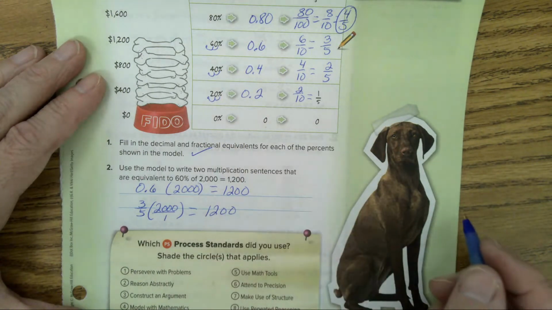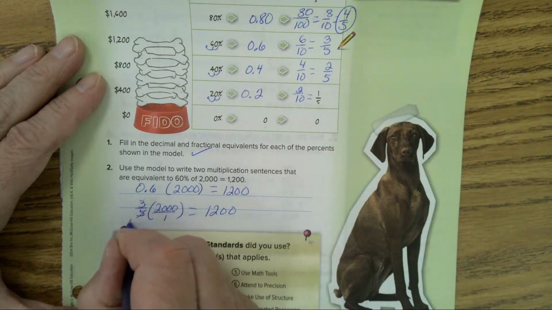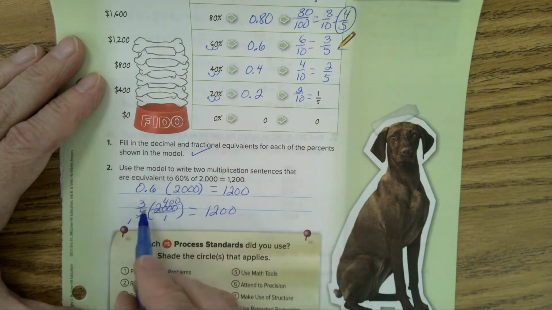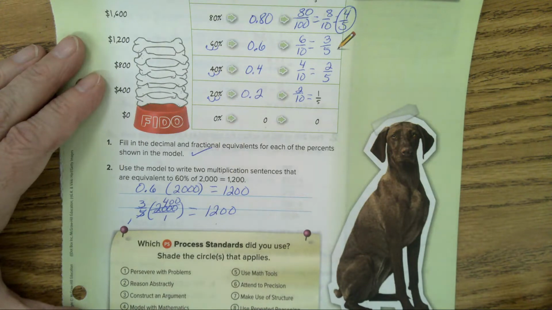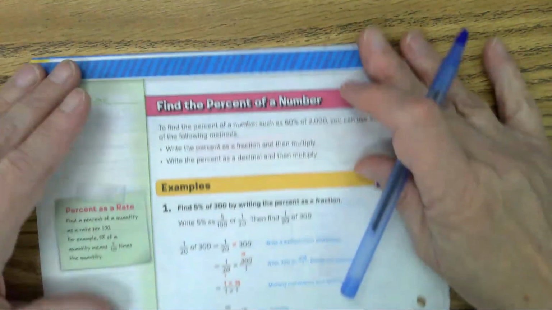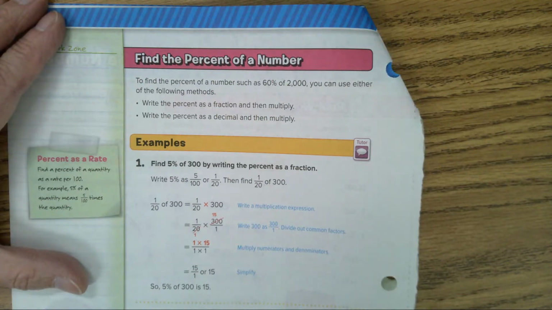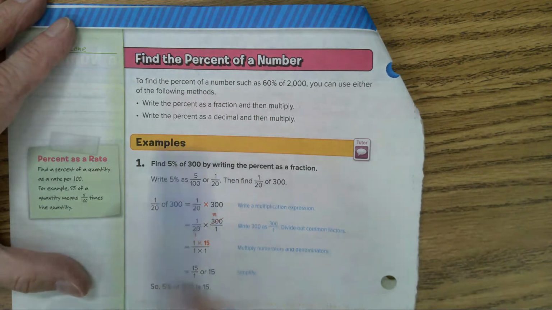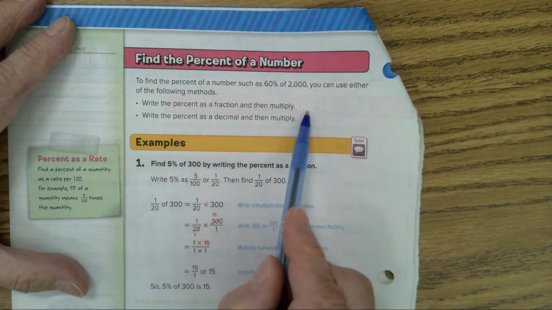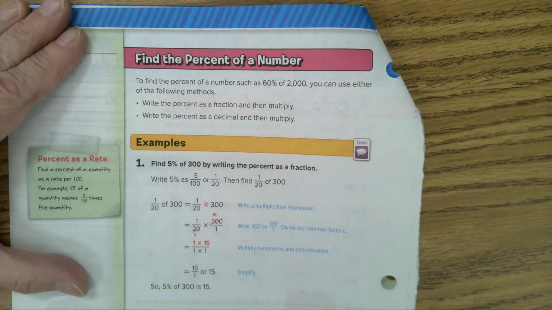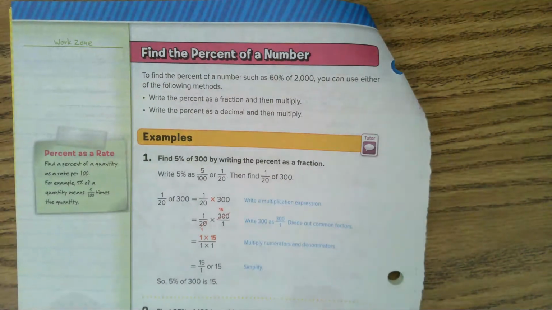Any questions? And if you did this, you would simplify. 5 divides 5 once. It'll go into that 400 times, and 3 times 400 is 1,200. Any questions? Okay, now let's go on to page 104. Find the percent of a number. To find the percent of a number, such as 60% of 2,000, you can use either of the following methods. Write the percent as a fraction and multiply, or write the percent as a decimal and multiply. So you change your percent to a decimal, or you change it to a fraction and multiply.